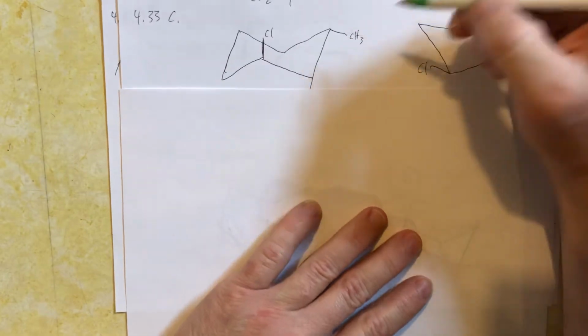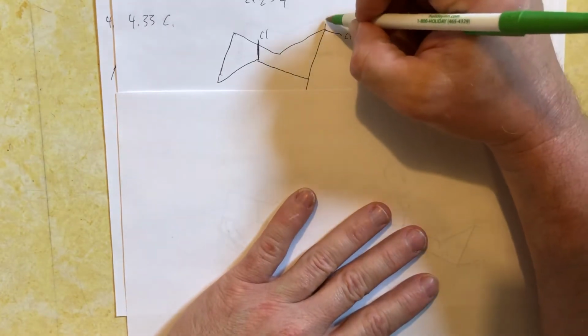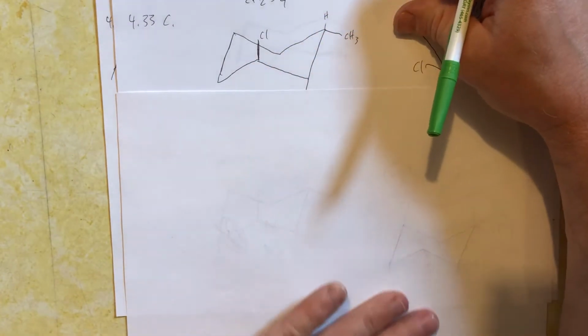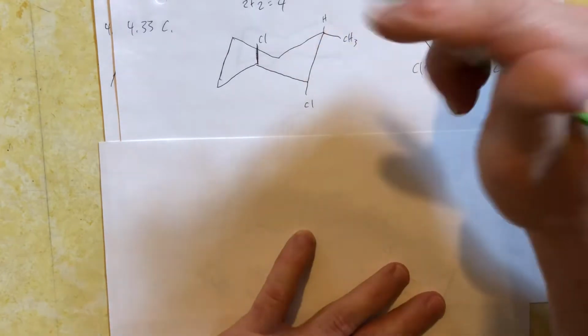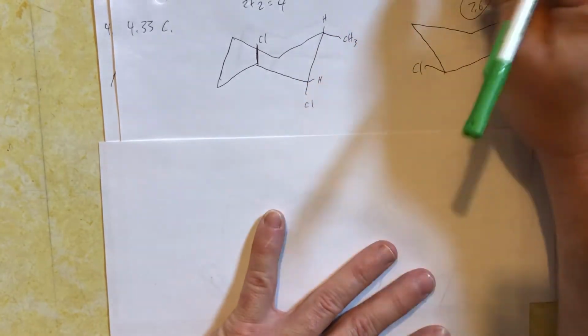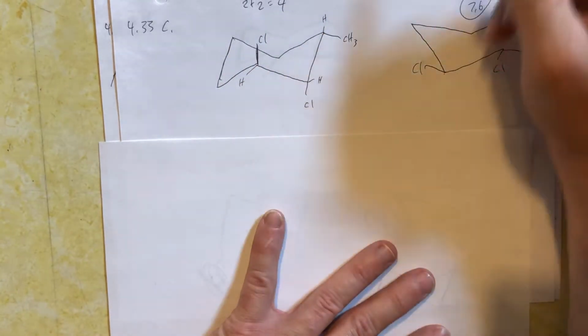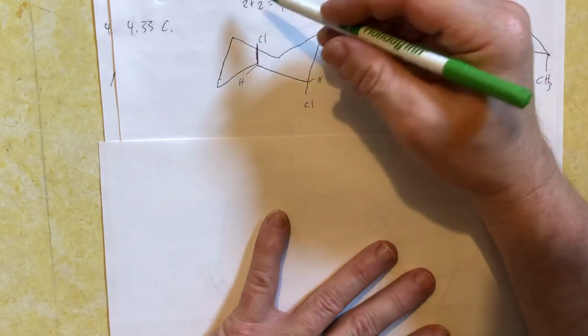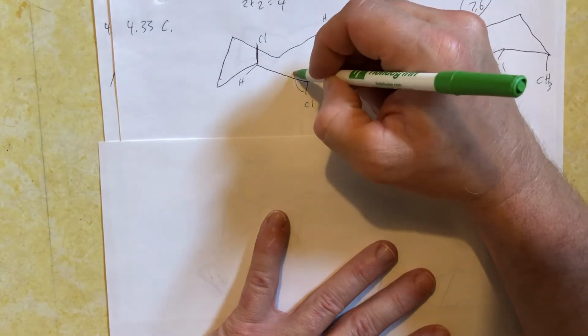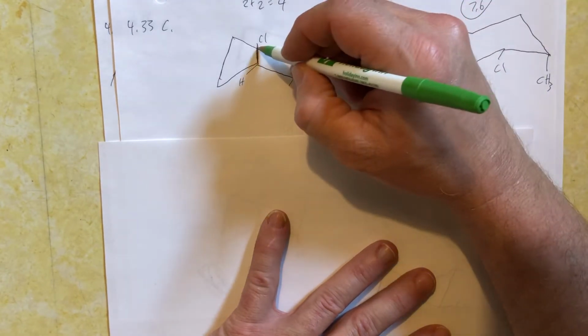Here's my methyl group. It's a down. Hydrogen is axial up. The next chlorine is down. Hydrogen is axial in the up position. And then I have a chlorine in the up position and hydrogen in the equatorial. This interference here off the bottom is a 2, and this interference is 2.